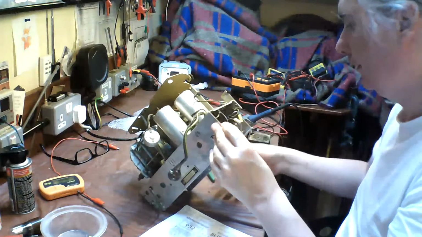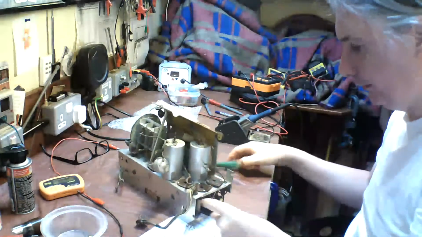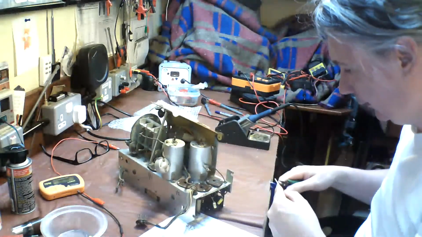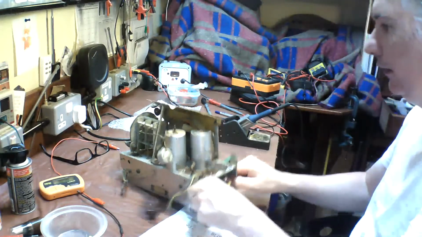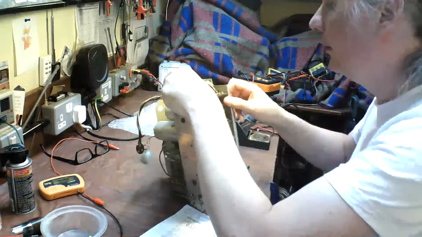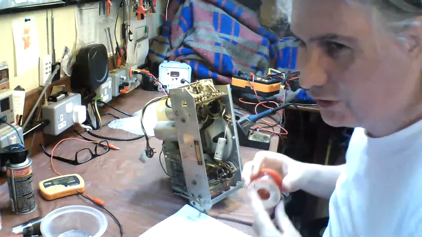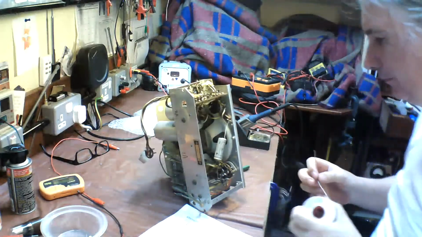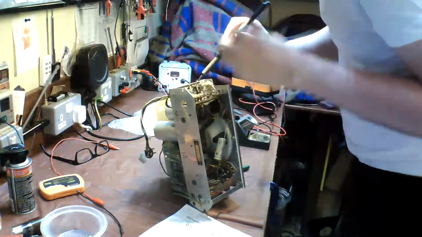Right, okay. Let's solder these in again temporarily. After all this, it probably won't work, will it? So that'll be another live stream next week when it doesn't work.